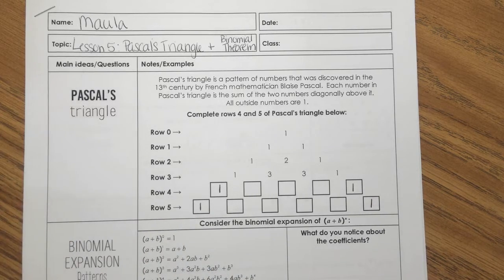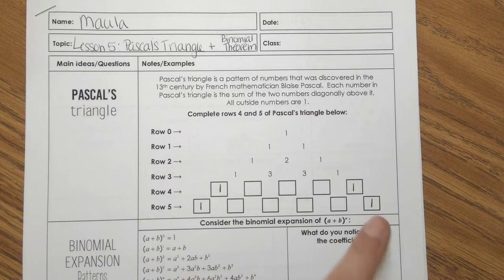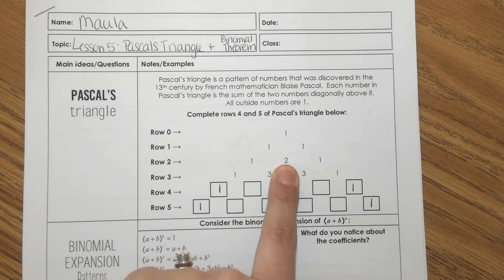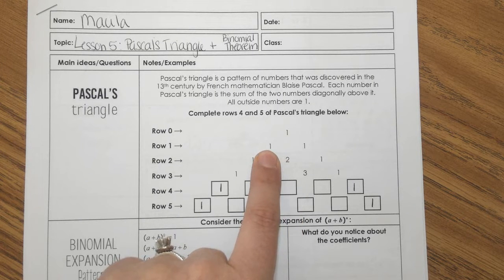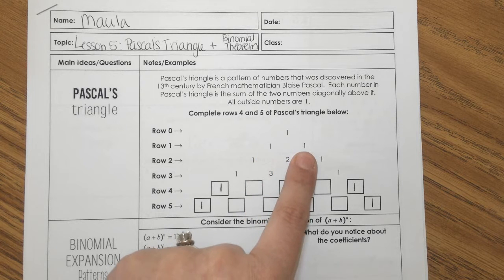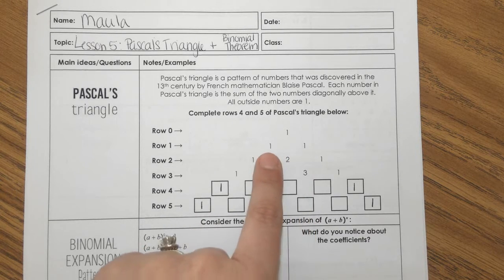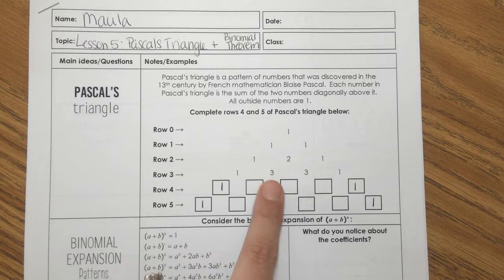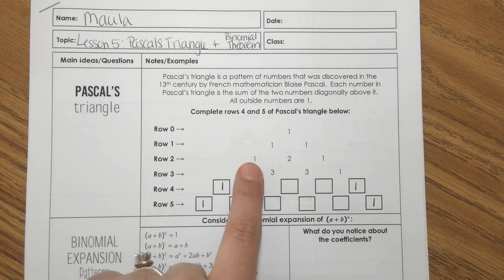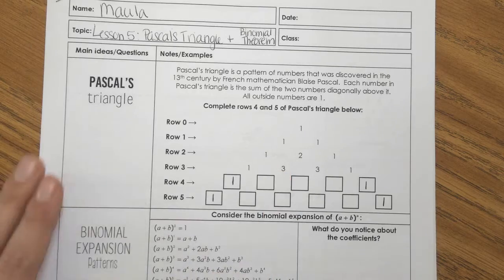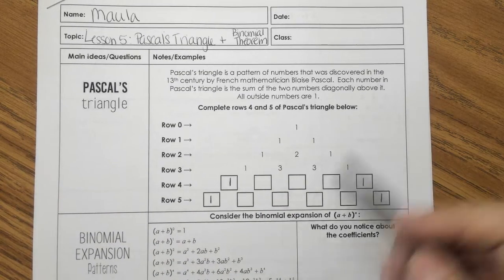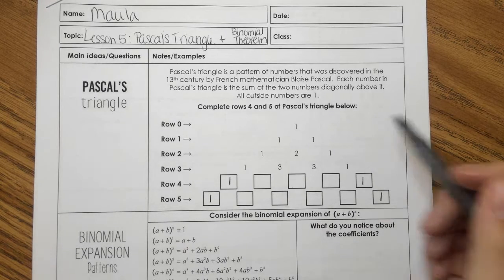So his relationship that he saw after putting those 1s on the diagonal is any single entry inside of the triangle is equal to the sum of the two numbers diagonally above it. So this value of 2 was found by taking the value of this one, its diagonal up to the left, and adding it with the diagonal up to the right, that value of 1. So 1 plus 1 gets 2. Okay? This value of 3 was found by taking this value 1 and that value 2 by adding it together to get 3. So we're going to use these relationships to fill in all the other blanks that we have.